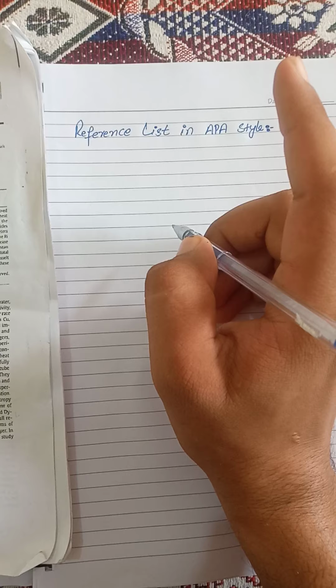So guys, now we write the reference list in APA style. First we look in the index in a previous video. Now we look at the reference list: how to write the reference list in APA style.